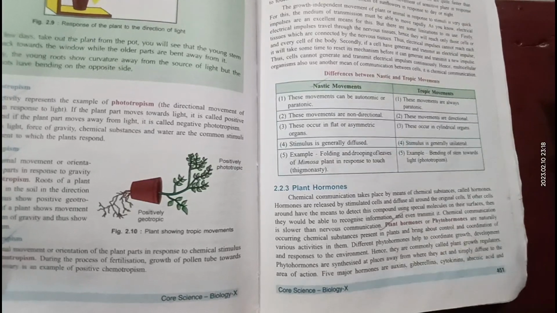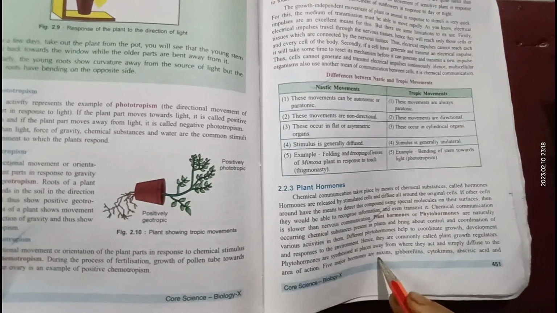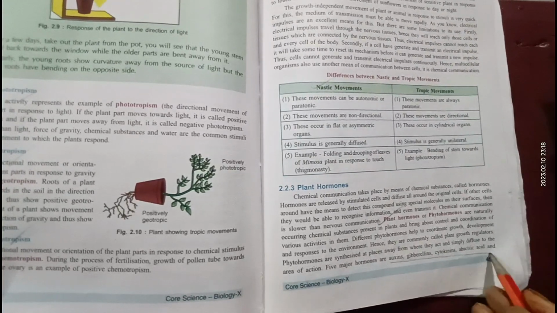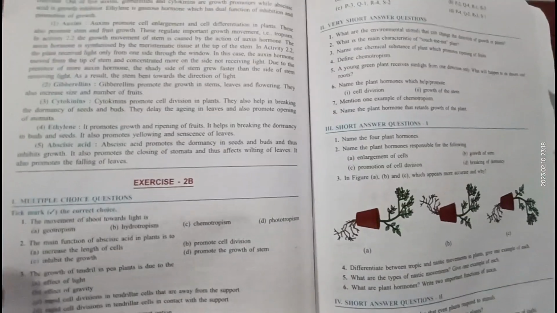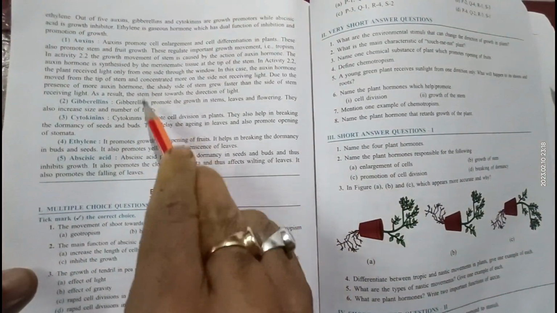Here, definition of plant hormones along with their names. Here it is given: auxins, gibberellin, cytokinin, abscisic acid and ethylene. In the next page their functions are given. Here also two functions of each.